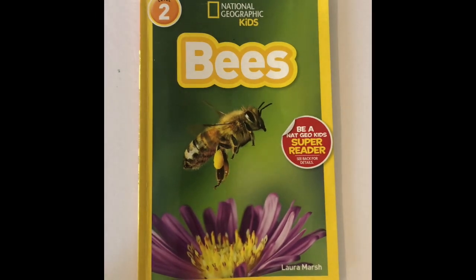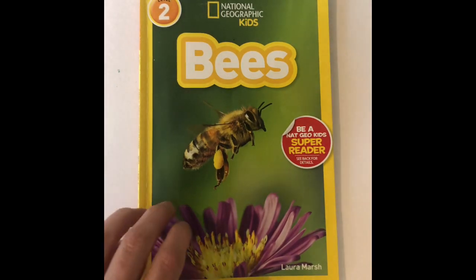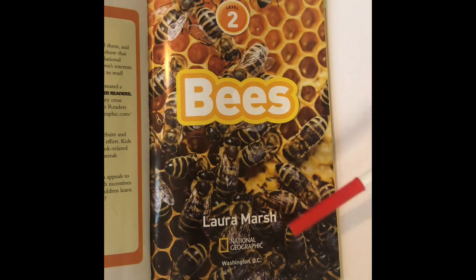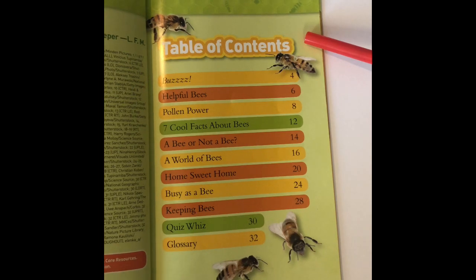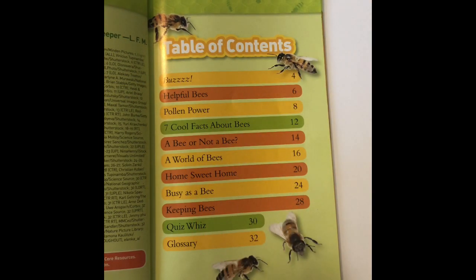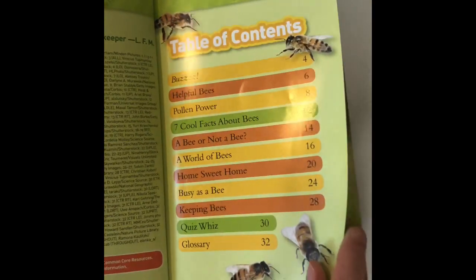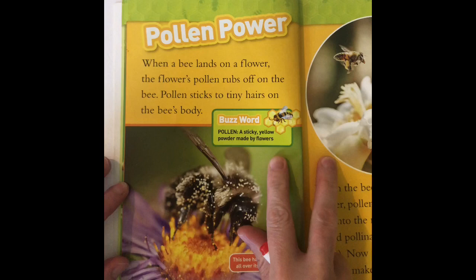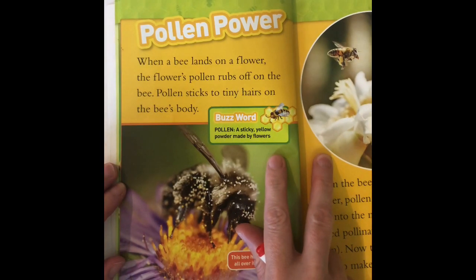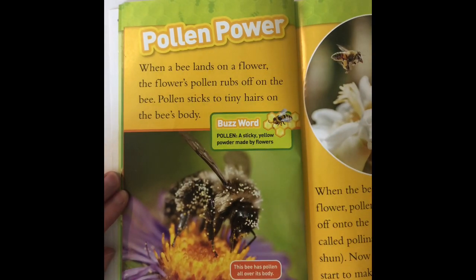Here is another book that I have about bees. This is a National Geographic Kids book titled Bees by Laura Marsh. Here is the table of contents. We're not going to read the entire book, but I would like to learn a little bit more about the topic of pollination. So I'm going to go to pollen power on page 8. Pollen power. Mrs. Walkowski, what powder? Power. Your eyes are playing tricks on you again. Okay, let's read that again.